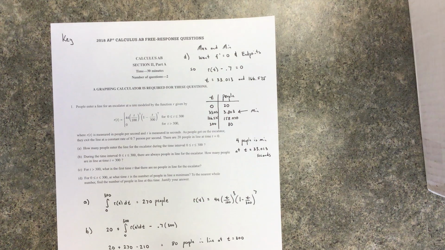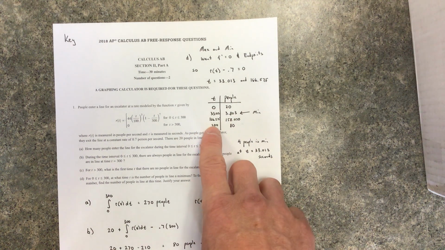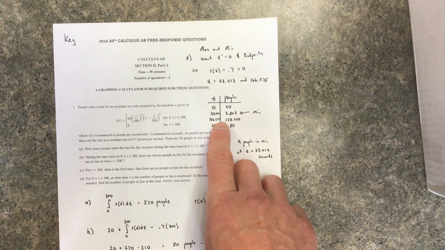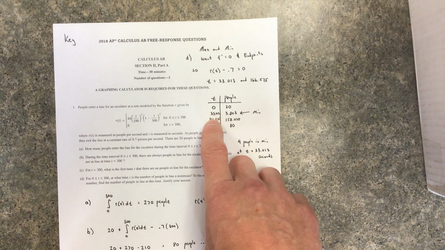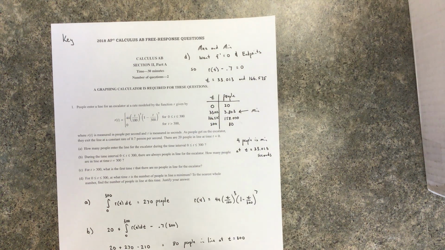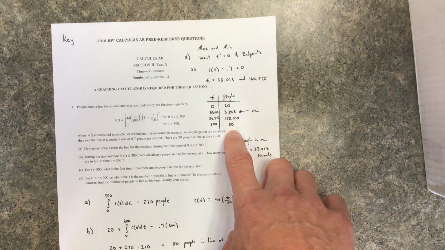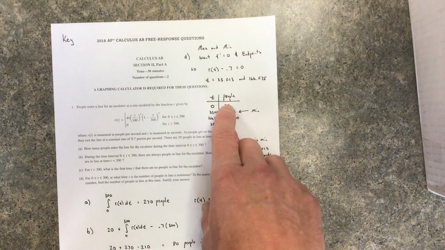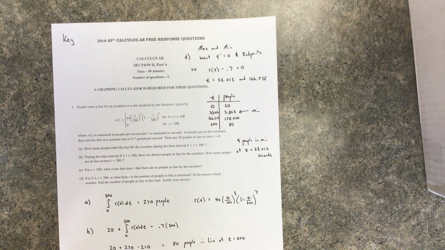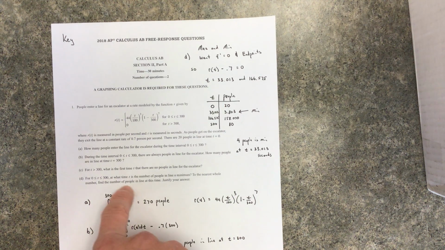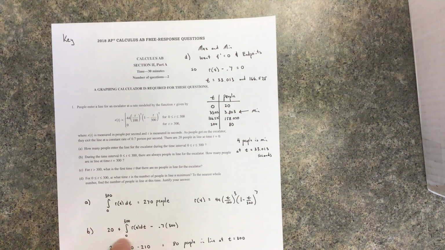And now we're going to do a chart to display the data. The endpoints are 0 and 300, and our other critical points are 33 and 166. I'm going to find the number of people in line at those moments. Now, I already know the 20 and the 80 from previous parts. But I basically have to do this same calculation.